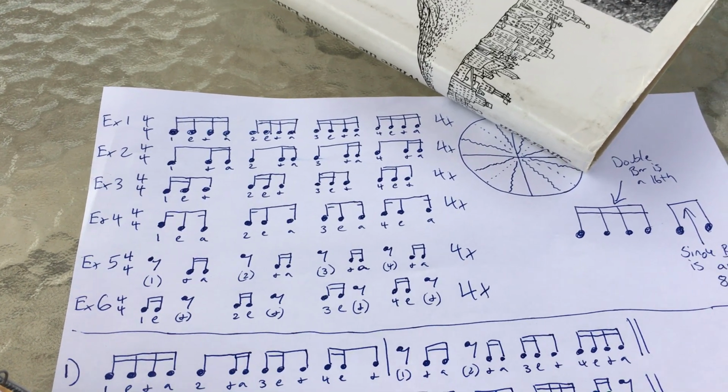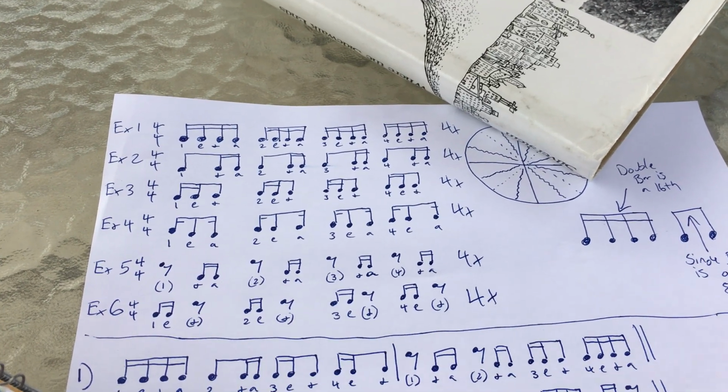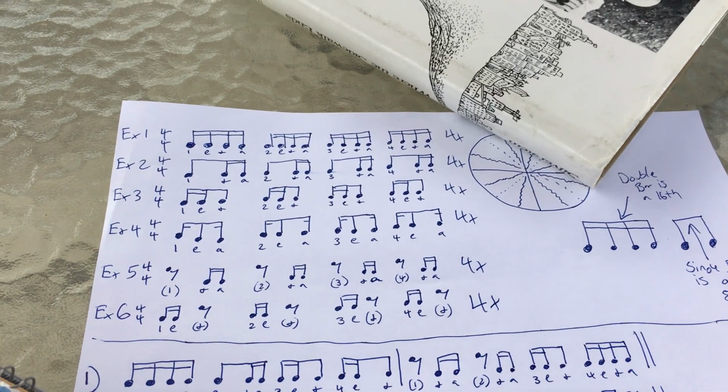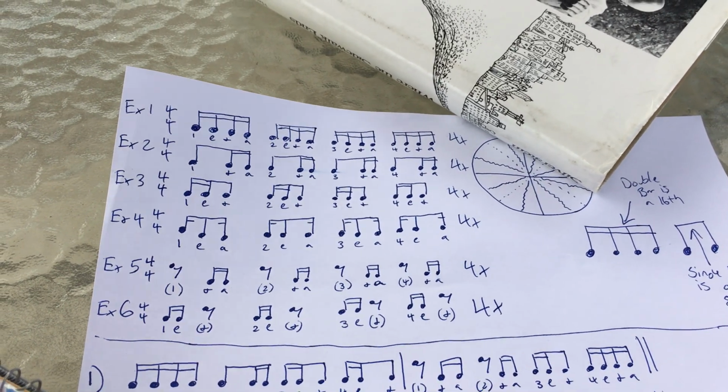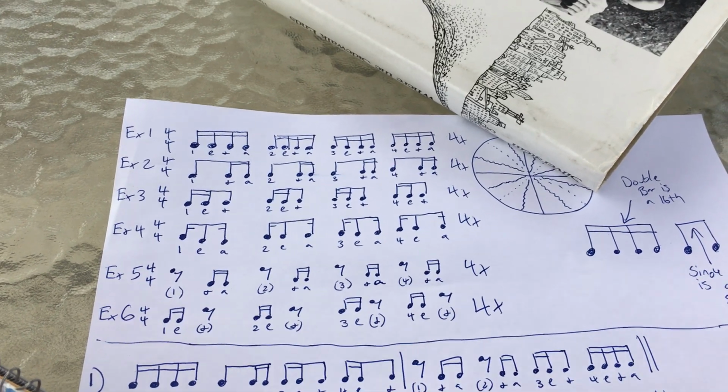1 E, 2 E, 3 E, 4 E, 1 E, 2 E, 3 E, 4 E, 1 E, 2 E, 3 E, 4 E, 1 E, 2 E, 3 E, 4 E.